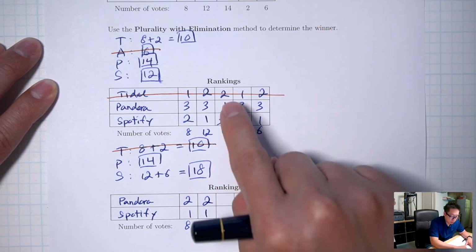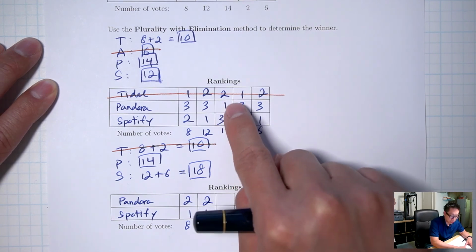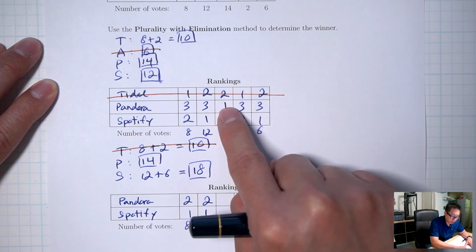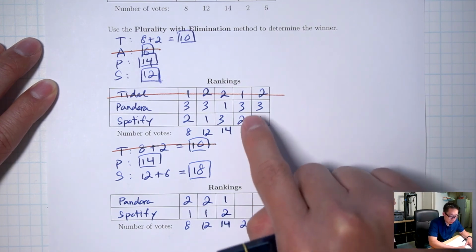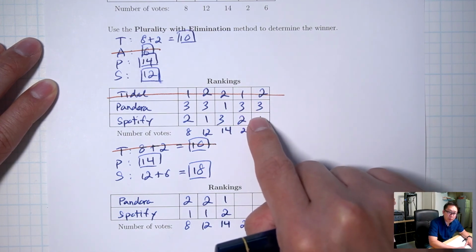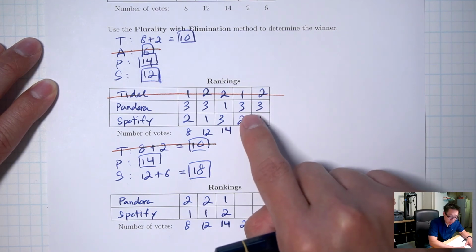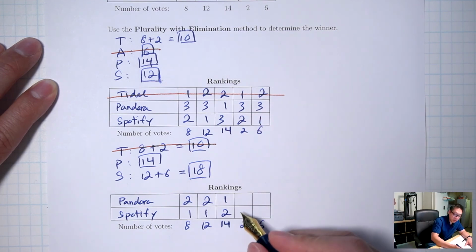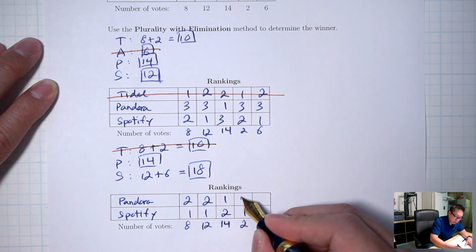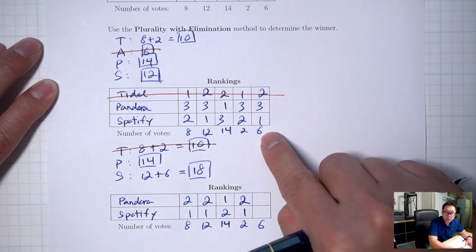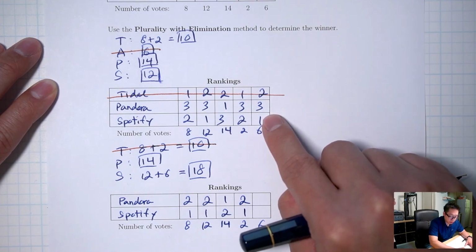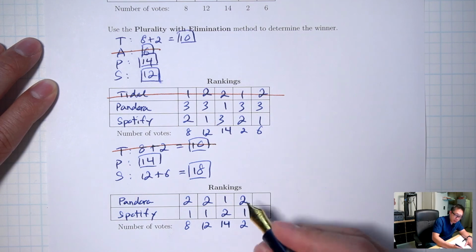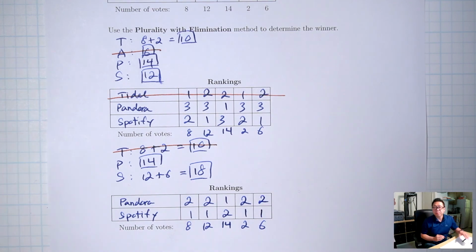These 14 people, 1 versus 3, the lower rank is the 1. So these 14 people prefer Pandora. Pandora will be 1, and Spotify is 2. These 2 people, so this is 3 versus 2, which one do they prefer more? Lower rank, so that's 2. They prefer Spotify, so Spotify is going to get the 1, which means Pandora is 2. And then finally, these 6 people, 3 versus 1, these 6 people are going to prefer the 1, which is Spotify. So Spotify will get the 1, which means Pandora is 2.